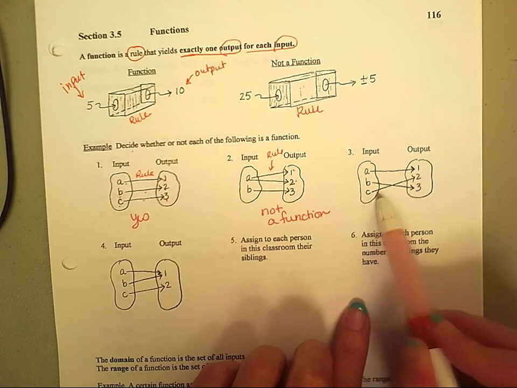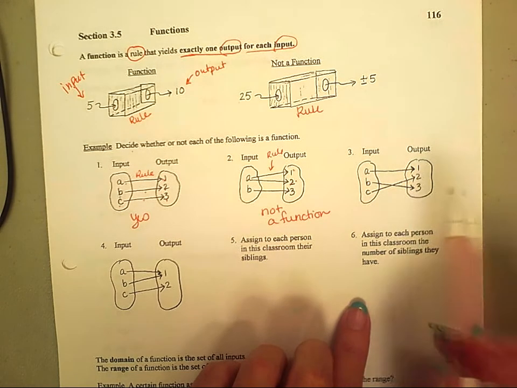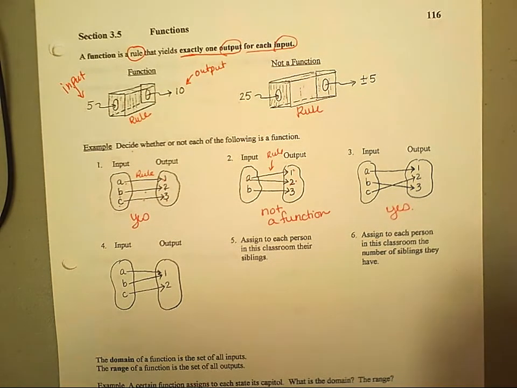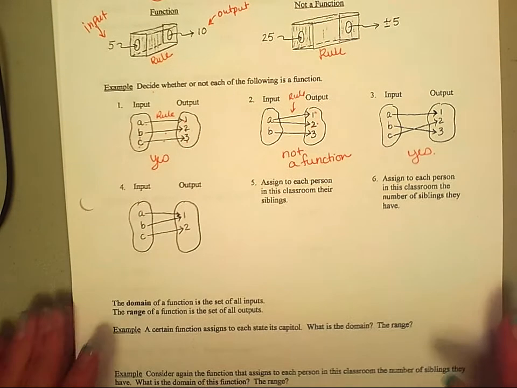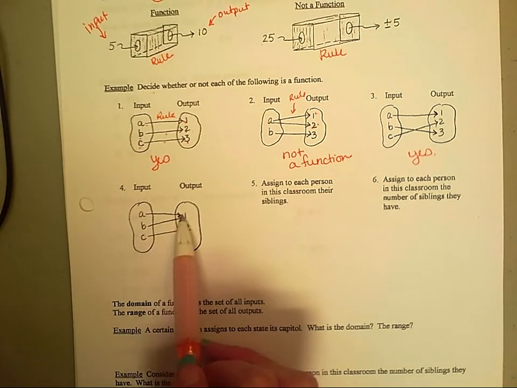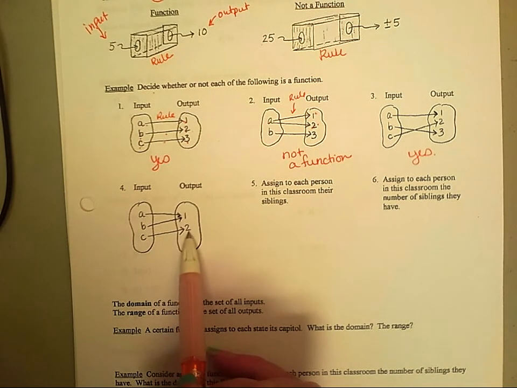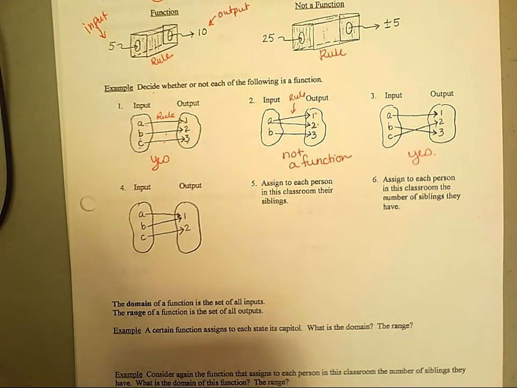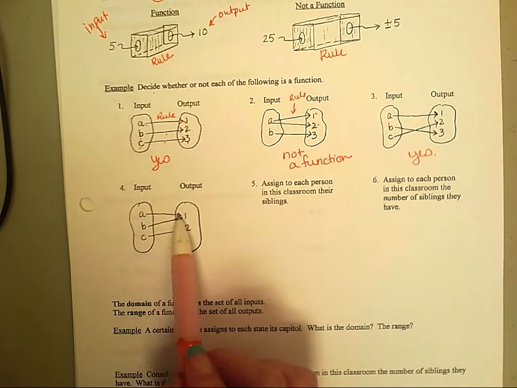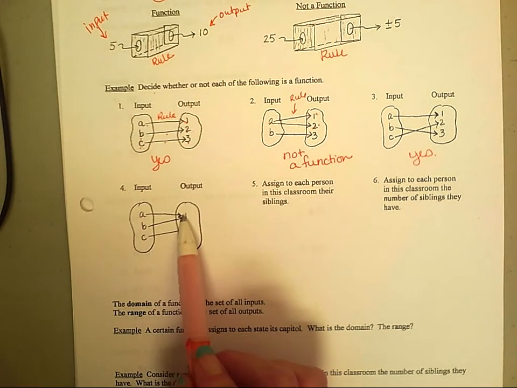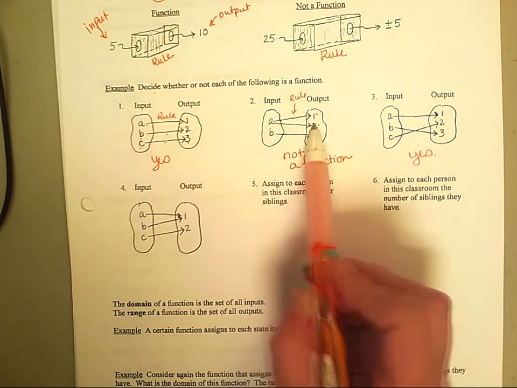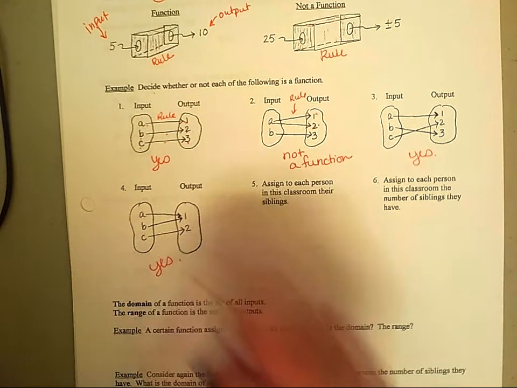Does B only go one place? Yes. Does C only go one place? Yes. Does A only go one place? Yes. So this is a function. Here's another diagram. Here we have A going to 1, and B going to 1, and C going to 2. So we might be tempted to say that this is not a function. But again, just asking ourselves, does A go to a single value? Yes. Does B go to a single value? Yes. It's not like this one where A goes to 1 and to 2. So this is also a function.